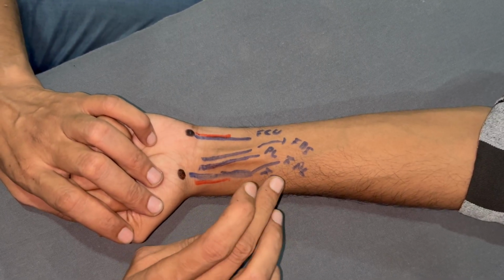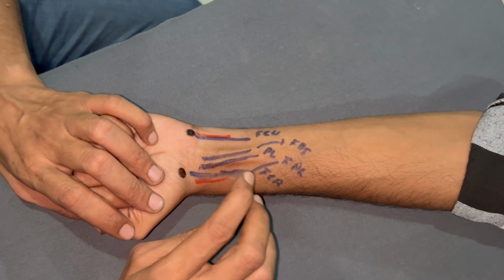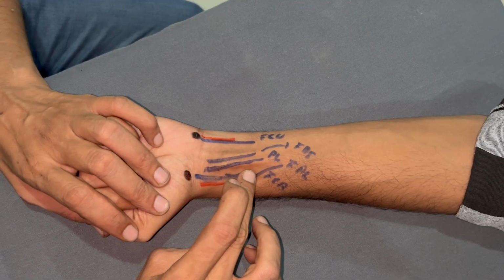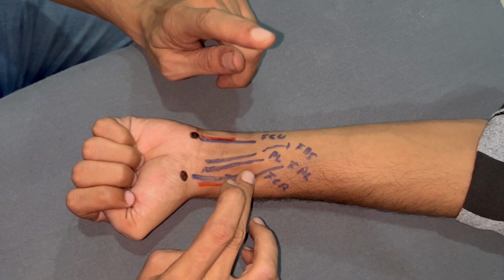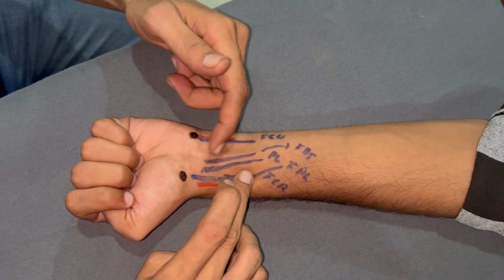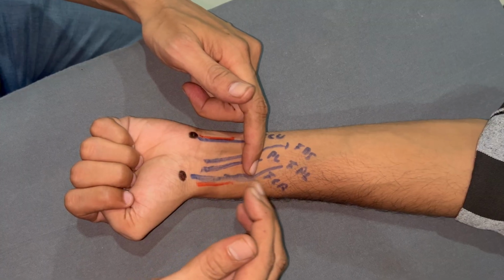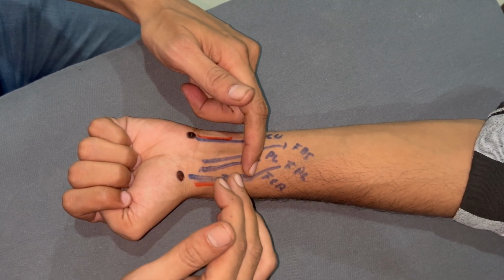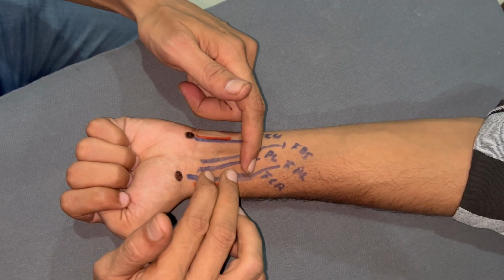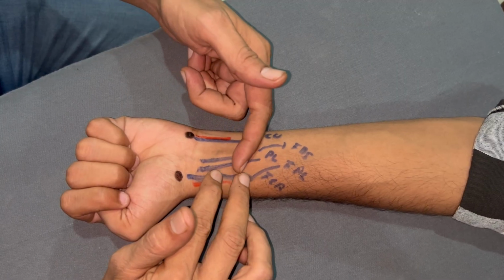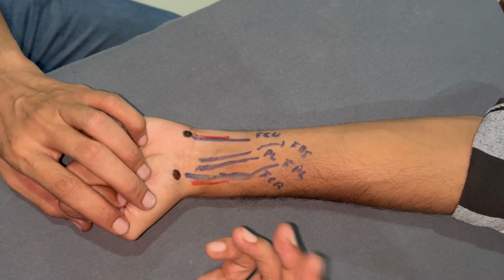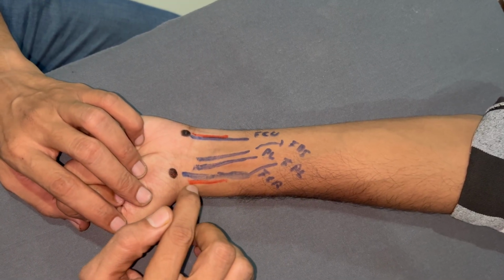For flexor pollicis longus, you have to shift your palpating finger more proximally, because this is the one tendon which passes through the carpal tunnel. So it is prominent a little bit more proximally to the wrist line. If you try to identify it near the wrist, you will not be able to. That's why you have to palpate it about 1 inch or 1.5 inches more proximally to the wrist line. Now come to the next structure, your radial artery.